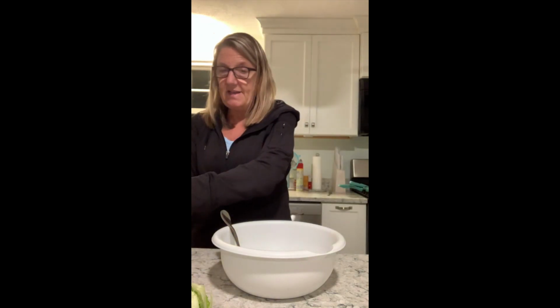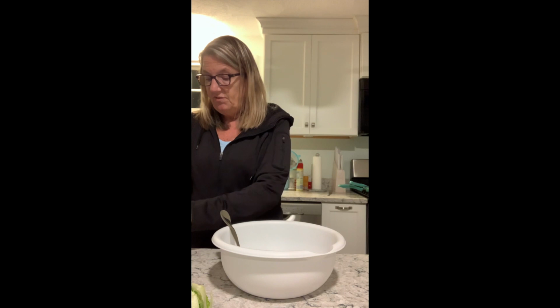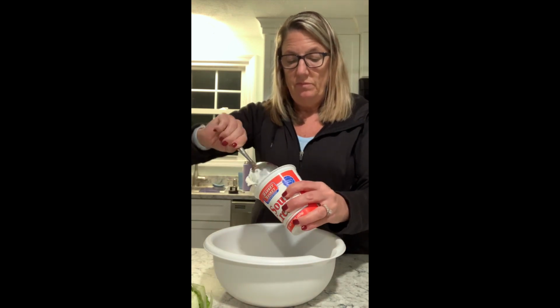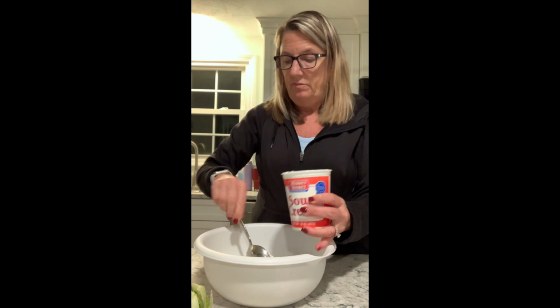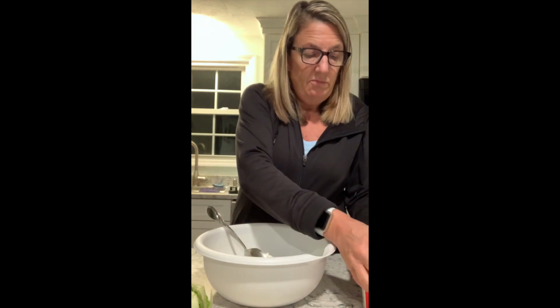Then you're going to take 4 ounces of sour cream. So this sour cream container is 16 ounces. So you would need a quarter of this, because half of it is 8 ounces, so half of that would be 4 ounces. Okay, I'm going to estimate, but you can measure it out in a container. So you only need 4 ounces of sour cream.